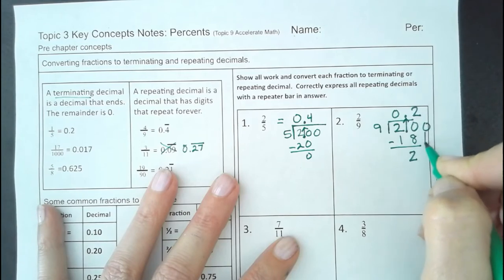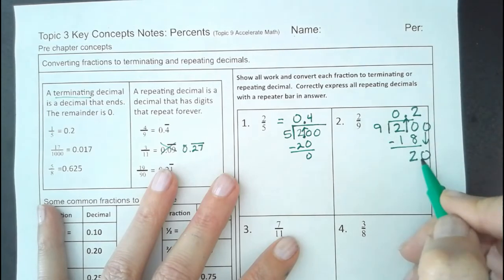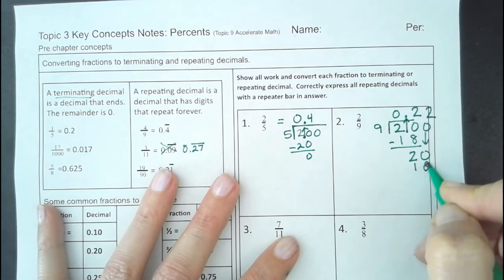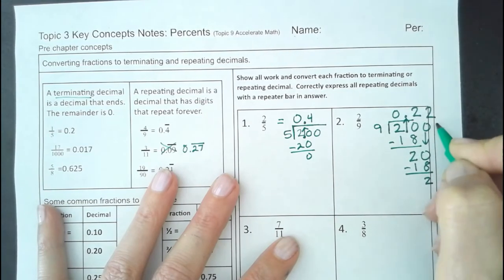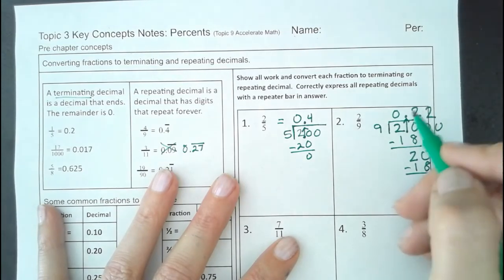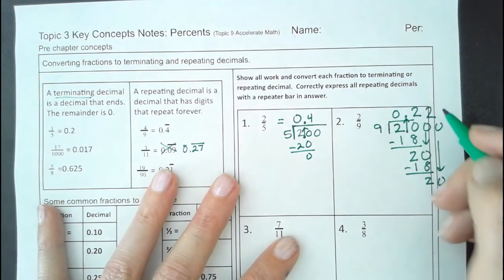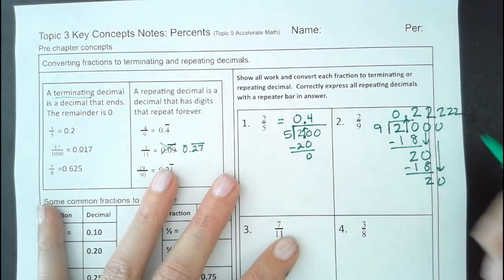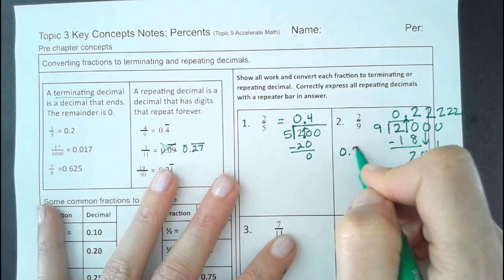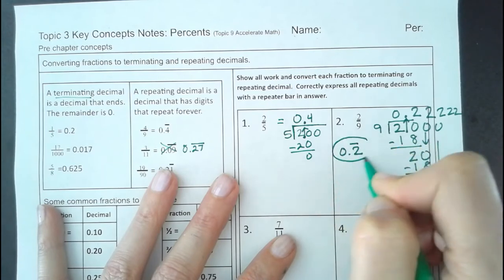Now I need to bring down. How many times will 9 go into 20? This is like giving me deja vu. I just keep on going 9 into 20. So this is what we call a repeater. It's just going to keep on giving us twos. So the answer to this one is 0.2 with a repeater bar over it.